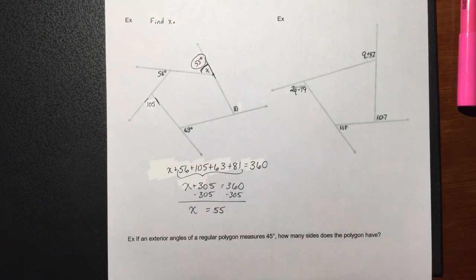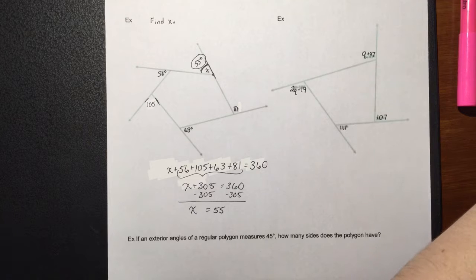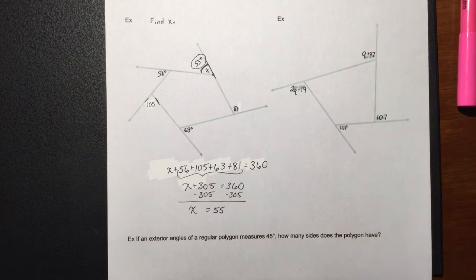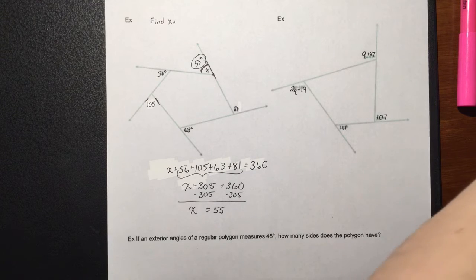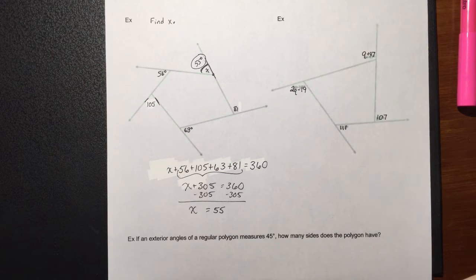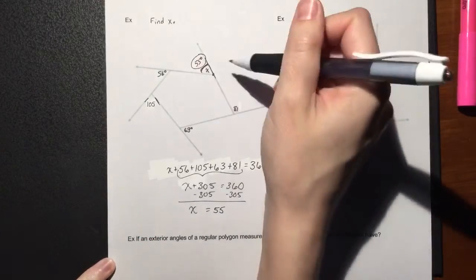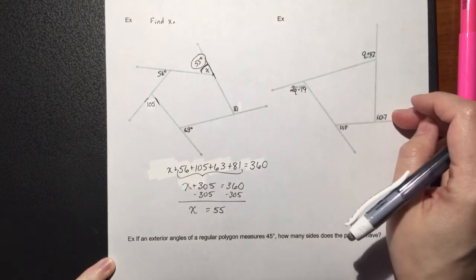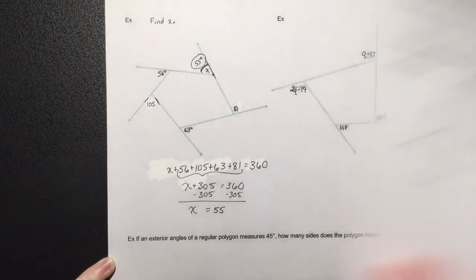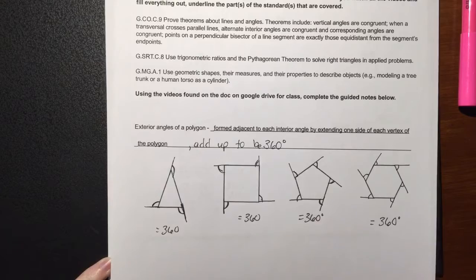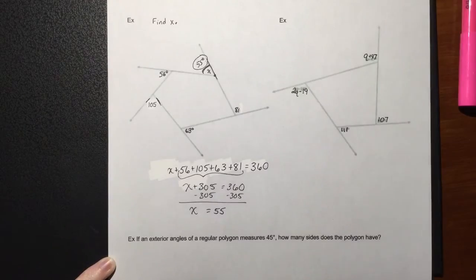But whenever they give you these problems to do, they're not always going to be just numbers with one variable that you have to solve for. They could give you problems with expressions for each of the angles. The process isn't going to change from what we did here. We still have exterior angles, and our exterior angle theorem or rule says that all the angles are going to add up to be 360 degrees.